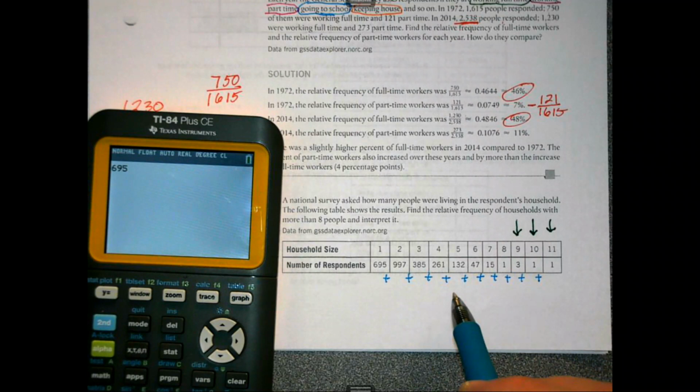That'll give me the total. 695 plus 997 plus 385 plus 261 plus 132 plus 47 plus 15 plus 1 plus 3 plus 1 plus 1.